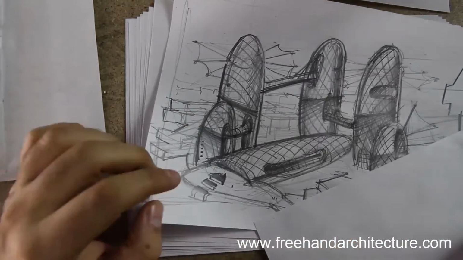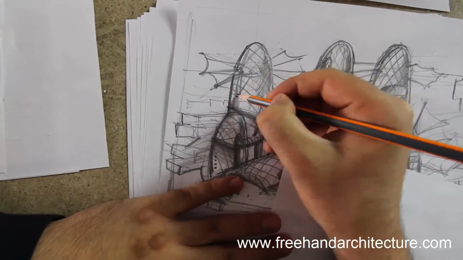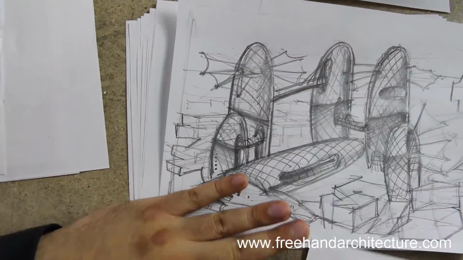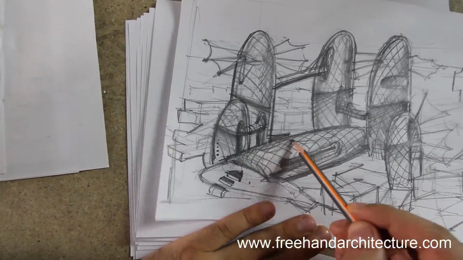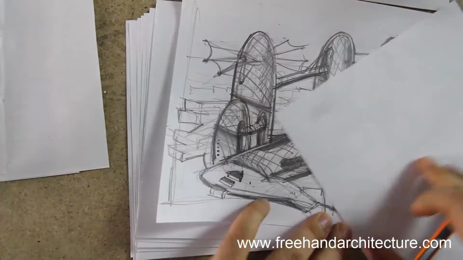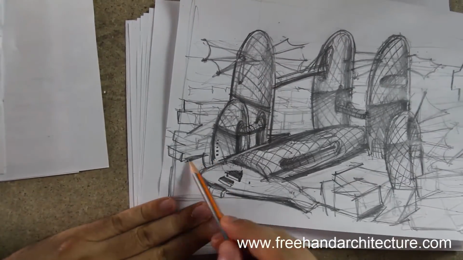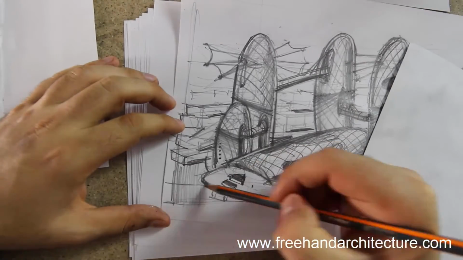Okay, and now let's add a bit more thickening of the lines and some background, and foreground. Foreground means in this case cast shadows and a bit of texturing. That platform obviously is floating, so that's why it's got a shadow next to it.